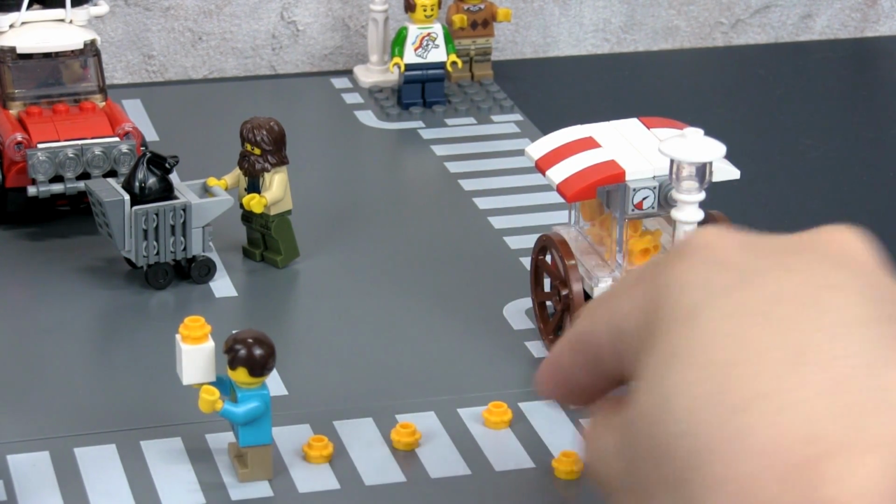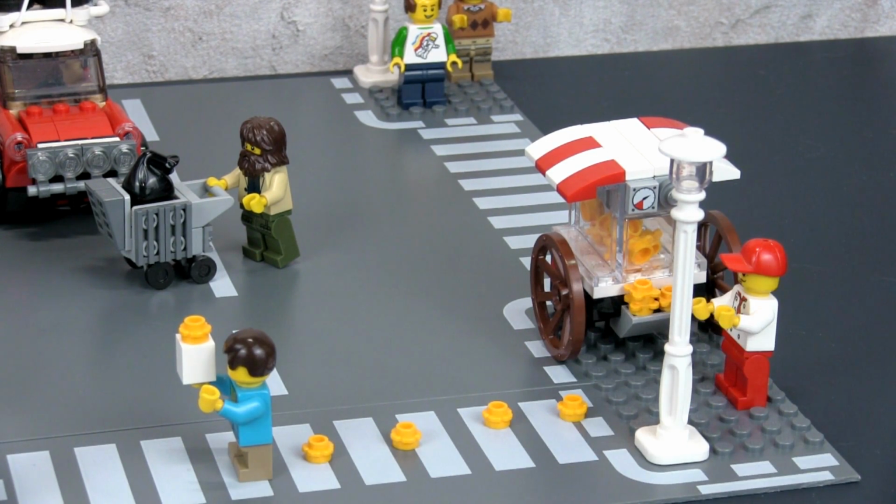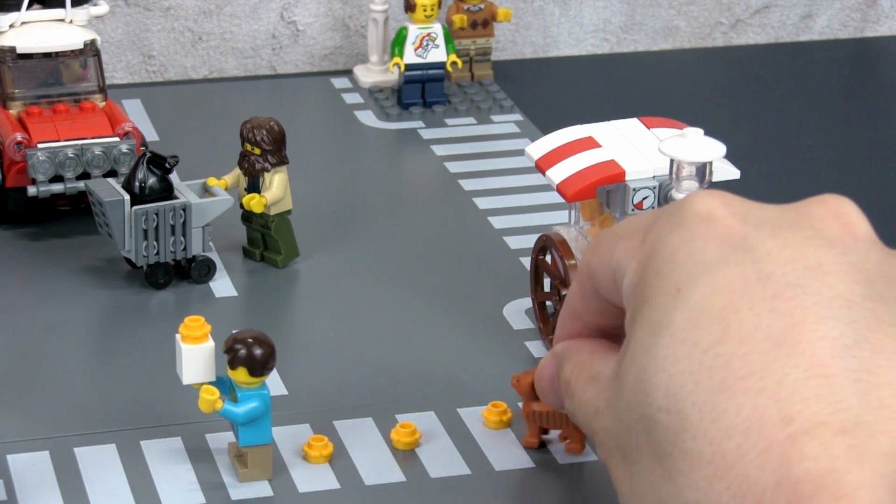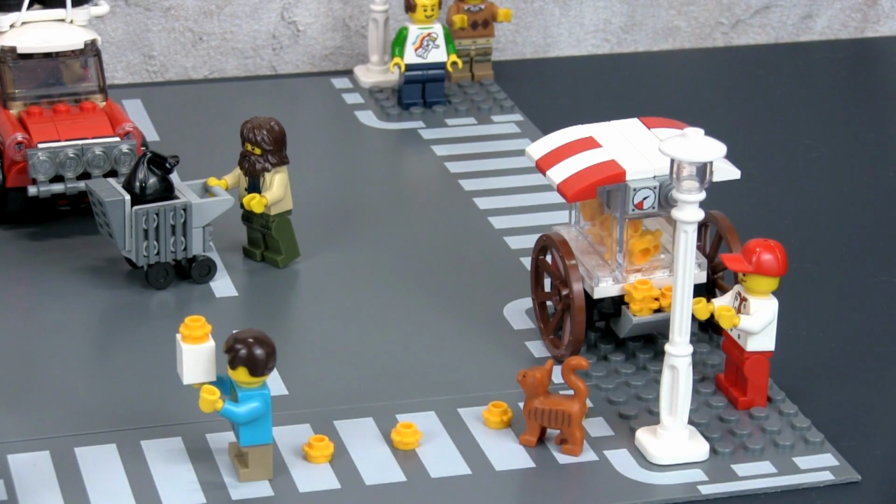So now it looks like he's been dropping popcorn after buying it. And we can make it even cuter by taking a cat and putting it here.